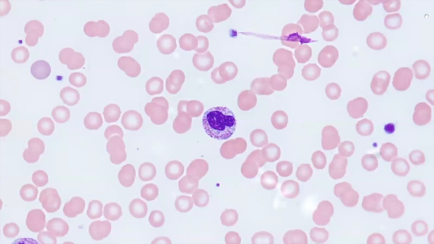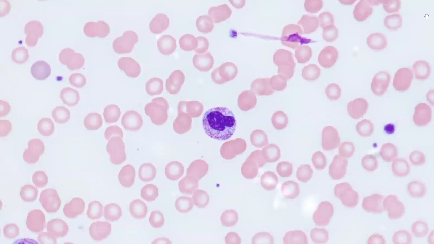Döhle bodies are generally associated with toxic changes, such as toxic granulation and toxic vacuolation, in conditions such as infections, burns, trauma, and G-CSF. Döhle bodies without the accompanying toxic granulation and vacuolation are seen in cases of May-Hegglin anomaly and can sometimes be seen in pregnancy, myelodysplasia, and post-chemotherapy.